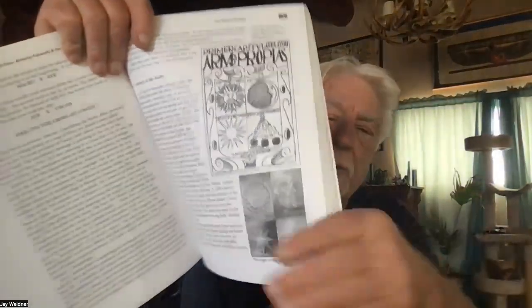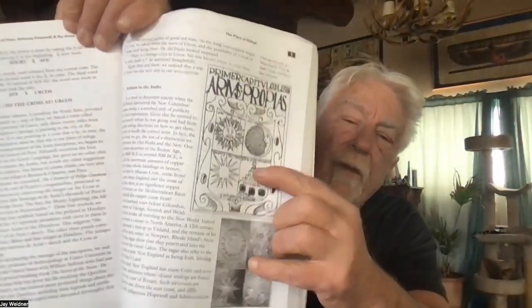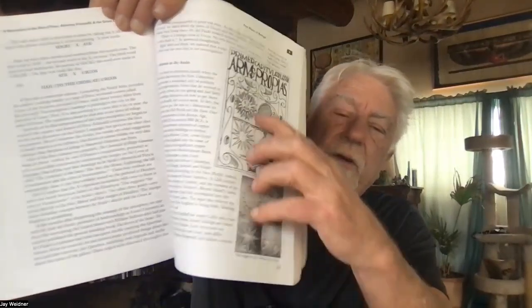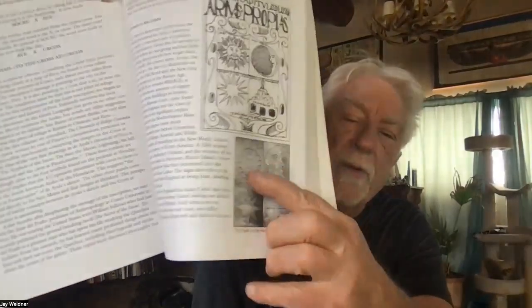All right, so that's that chapter. So here, we'll go back to this. This astonishing coincidence of the Inca having the same symbols as the cross of Henday.